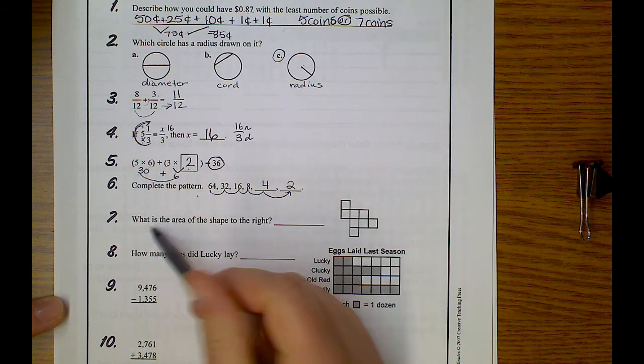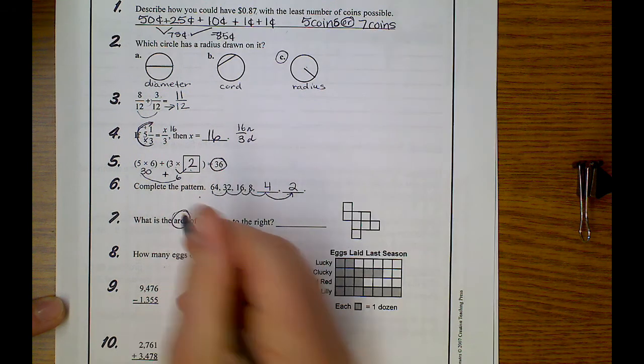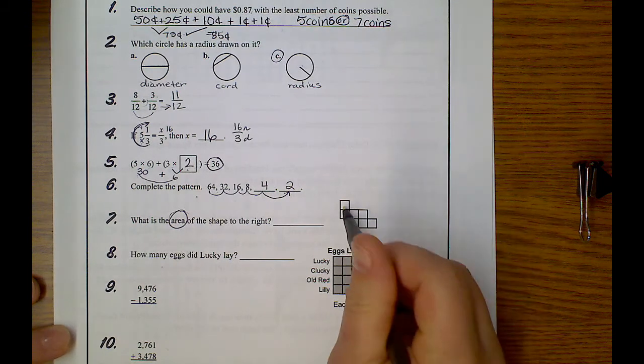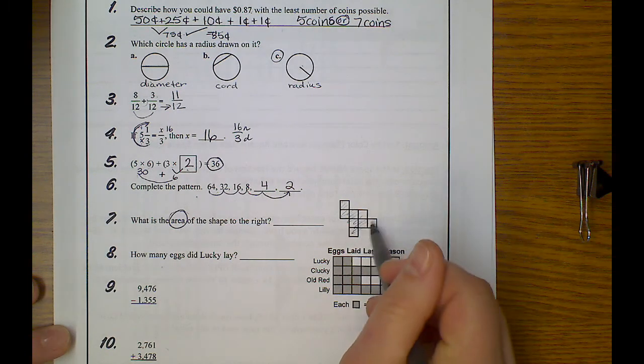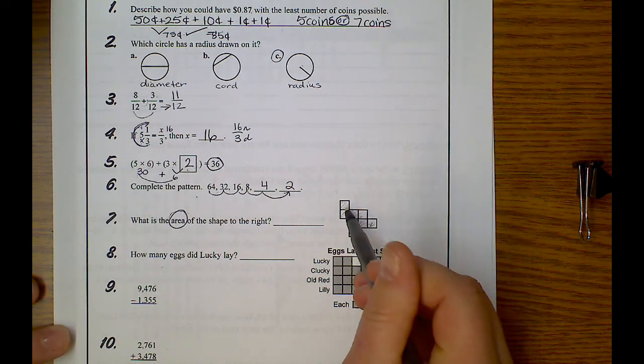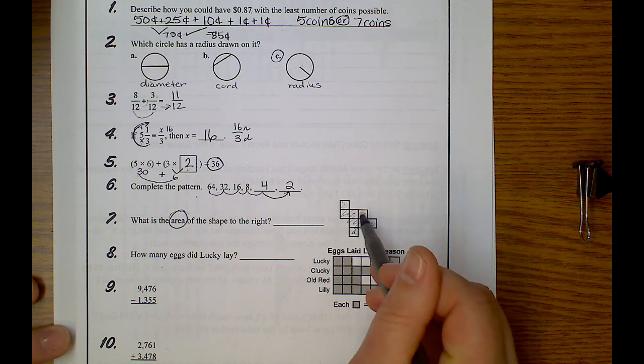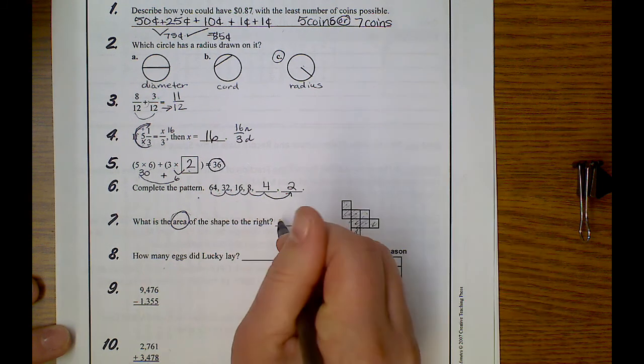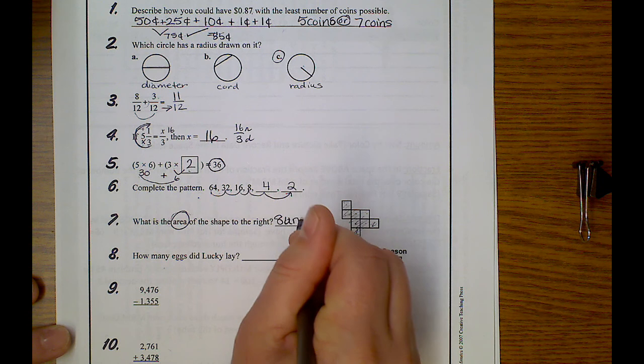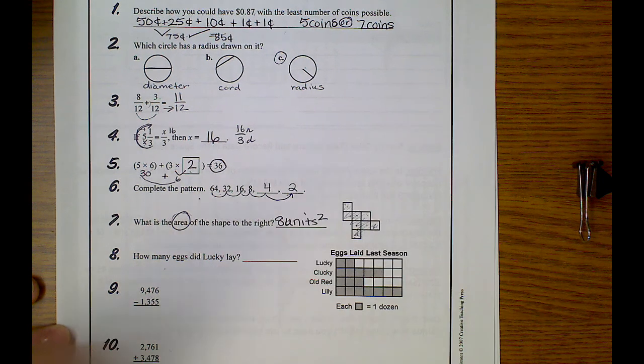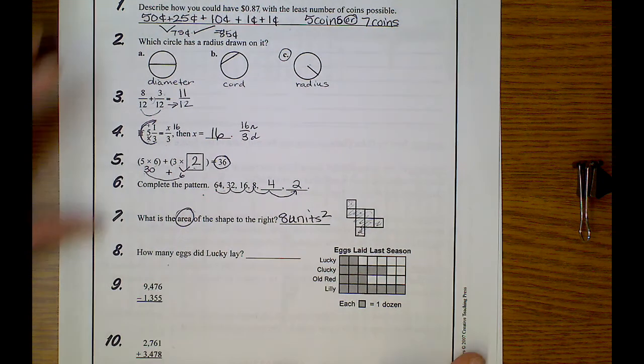What is the area of the shape to the right? I'm going to circle area. So area is the inside. They would want to know how many square units the inside is. So you can just add those up. 1, 2, 3, 4, 5, 6, 7, 8. 8 units squared.